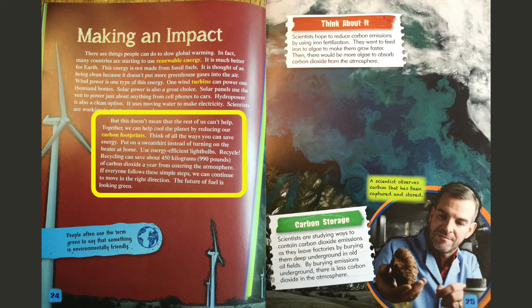But this doesn't mean that the rest of us can't help. Together, we can help cool the planet by reducing our carbon footprints. Think of all the ways that you can save energy. Put on a sweatshirt instead of turning on the heater at home. Use energy-efficient light bulbs. Recycle. Recycling can save about 450 kilograms or 990 pounds of carbon dioxide a year from entering the atmosphere.